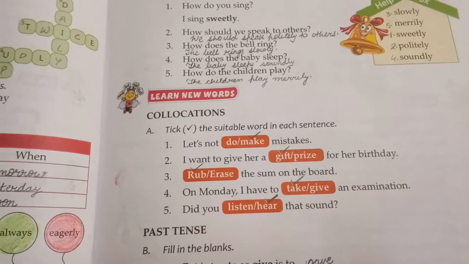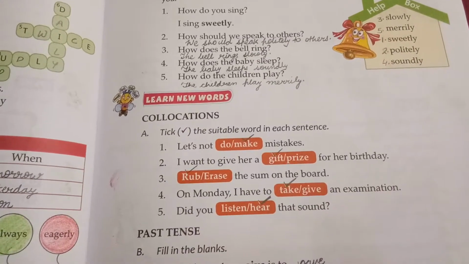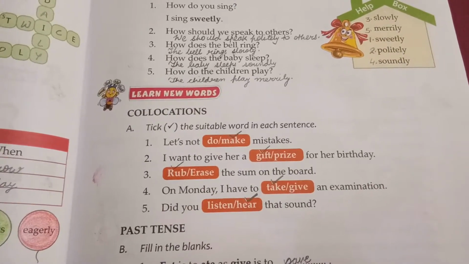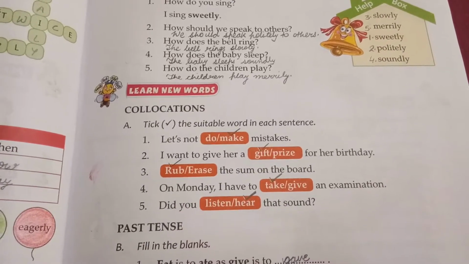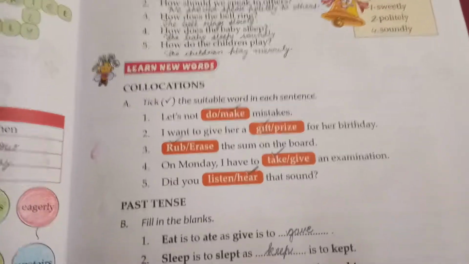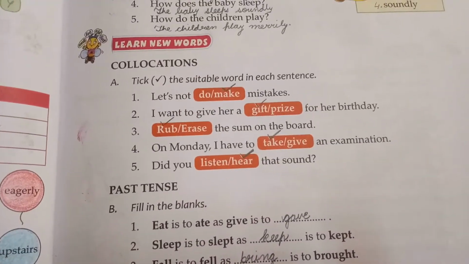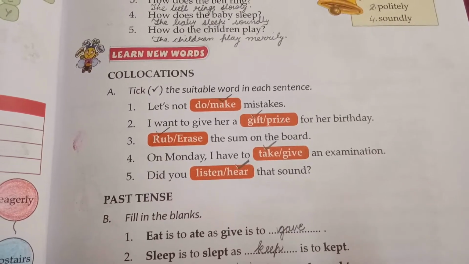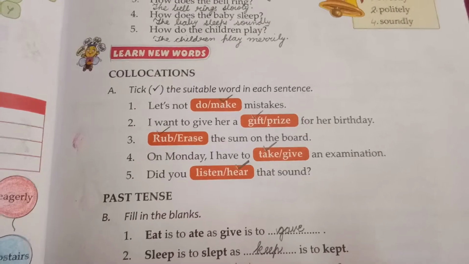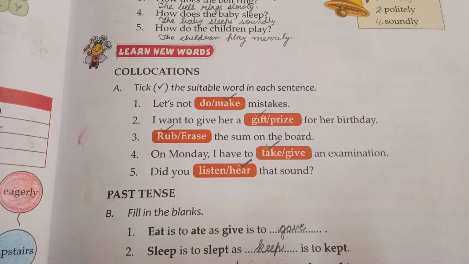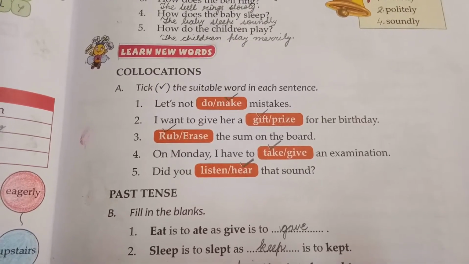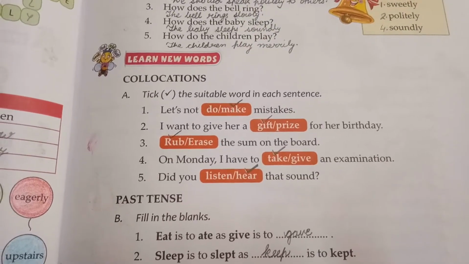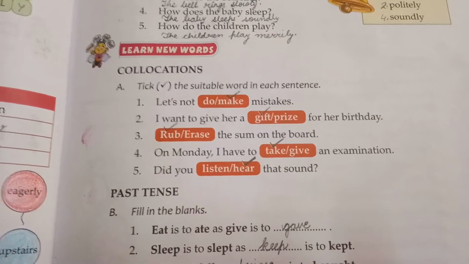How the verbs and certain words are used. Like, let's not make mistakes. हम mistakes करने के लिए do mistakes नहीं करते. We say make mistakes. I want to give her a gift for her birthday. Birthdays पर हम gift देते हैं. When somebody does a good thing, then we give her a prize. Prize is grabbed. Gift is given. Prize जीता जाता है. Gift आराम से दिया जाता है. प्यार से दिया जाता है.